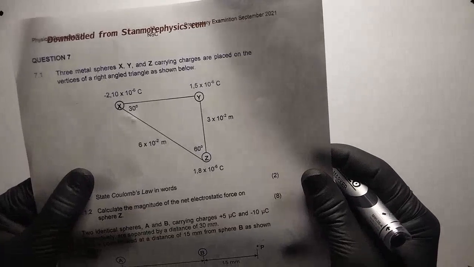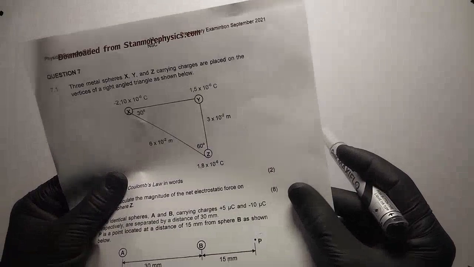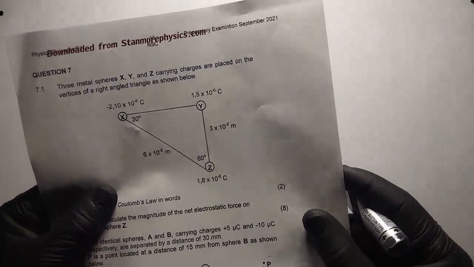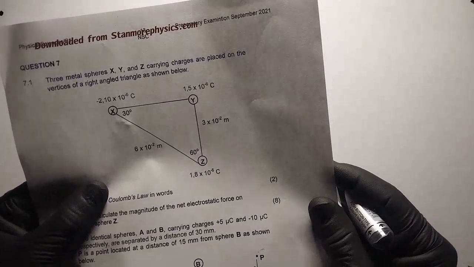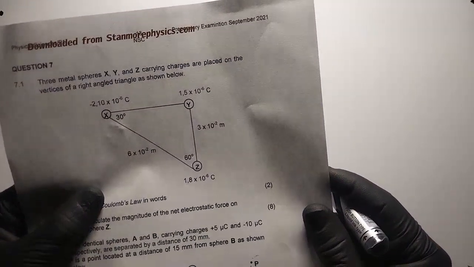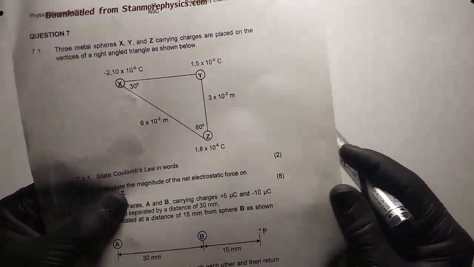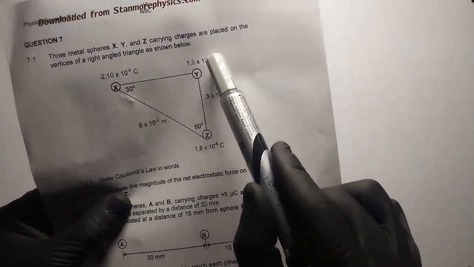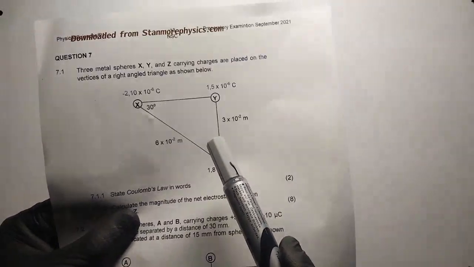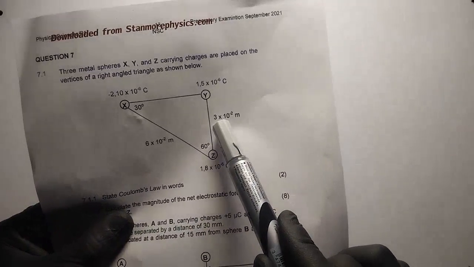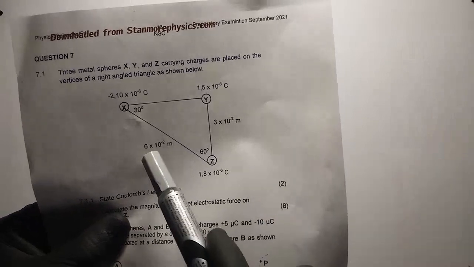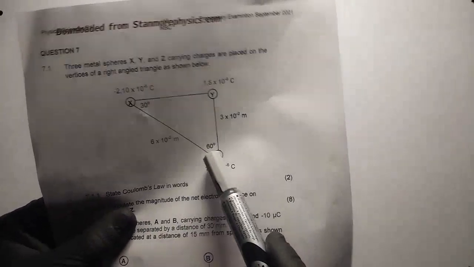It comes like this. Three spheres X, Y and Z carry charges and are placed on the vertices of the right-angled triangle as shown below. I hope you can see all those things, okay? Here in this sphere there is a charge, and over here there is also a charge, and over here there is also a charge. Then we have a distance of 3. You can say this one is 3 centimeters, and here it's 6 centimeters from here to here.